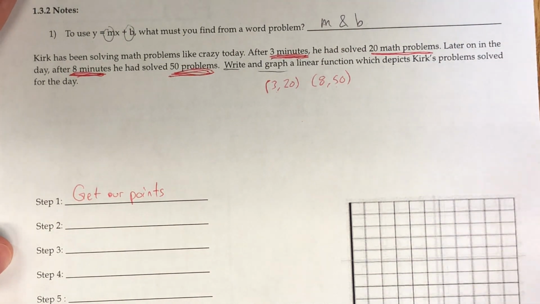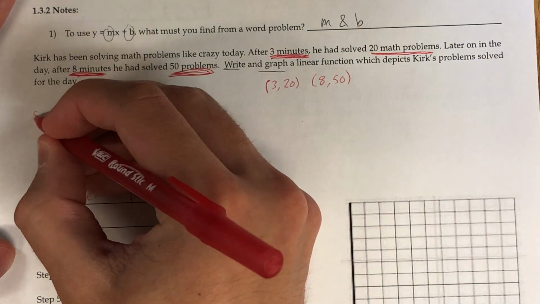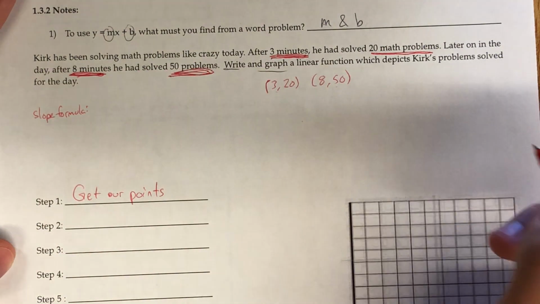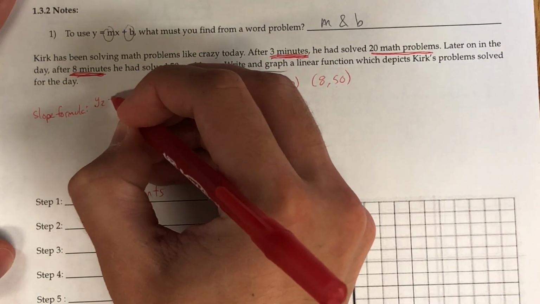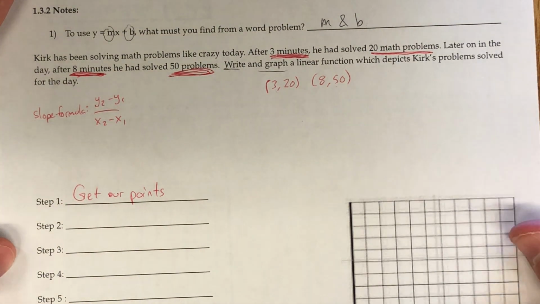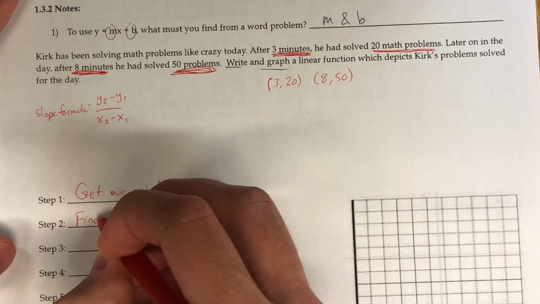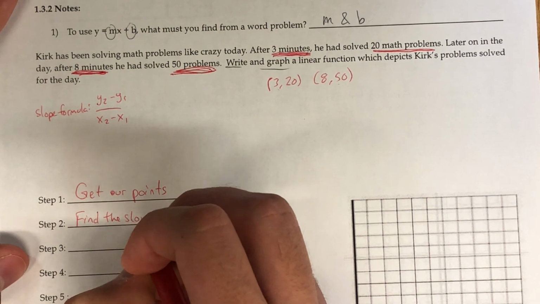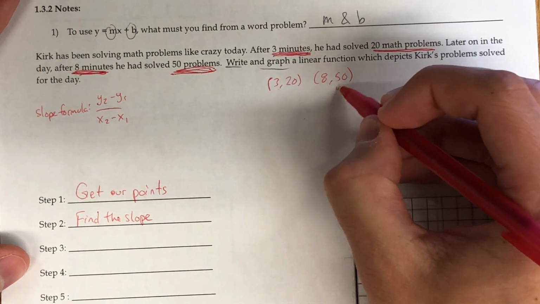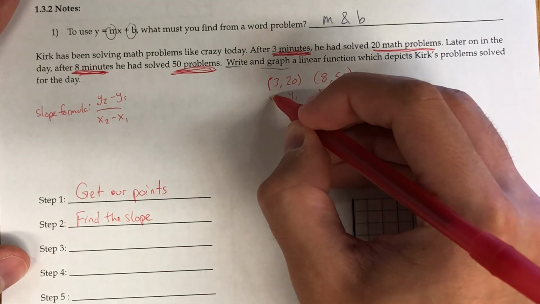You may recall the slope formula. I'll write that here. This was the first thing we did. Slope formula: y2 minus y1 over x2 minus x1. So we can find the slope now using those 2 points.